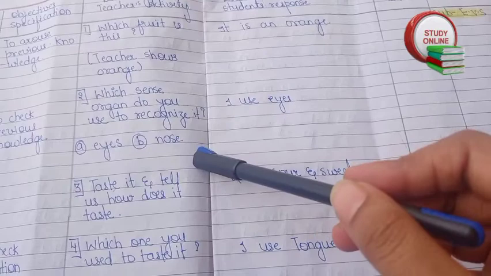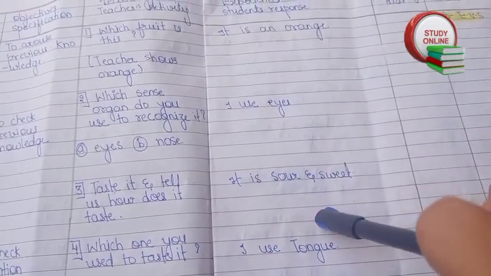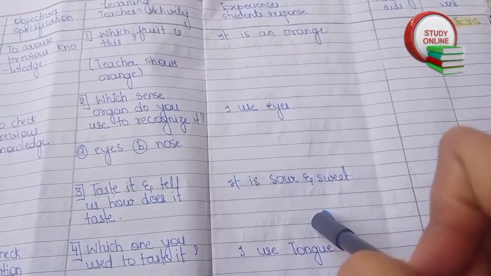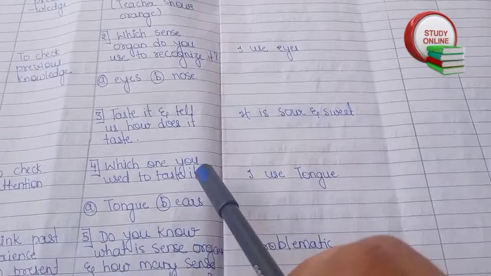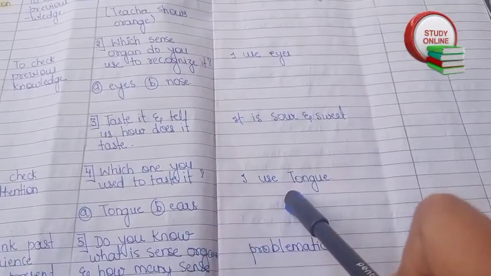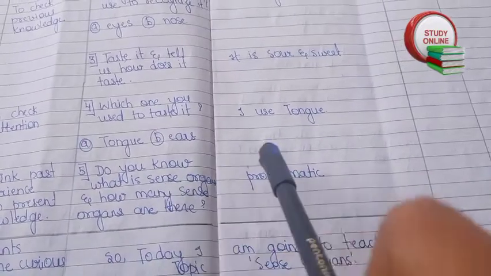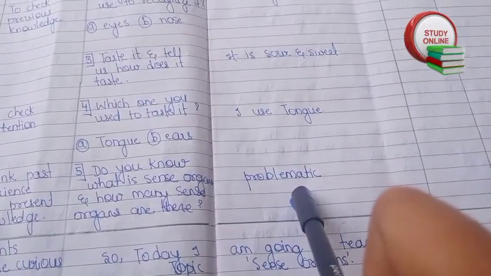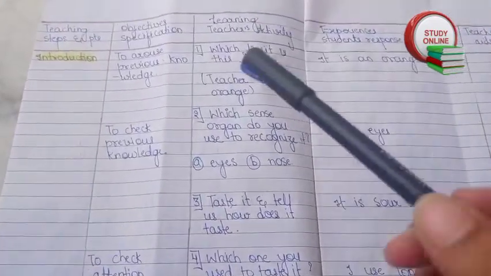Third question: taste it and tell us how does it taste. The student will answer, it is sour and sweet. Which sense organ do you use to taste it, tongue or ear? The student will answer, I use tongue. The last question would be, do you know what sense organs are and how many sense organs there are? It would be problematic because this is for class 1, so the student will not be able to answer this.